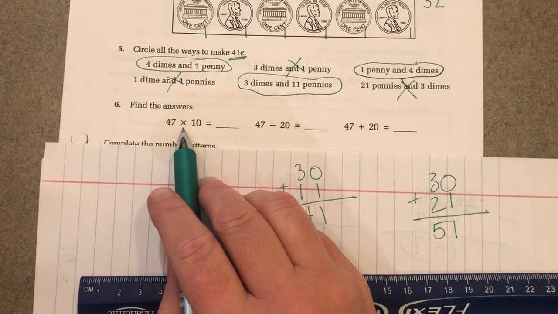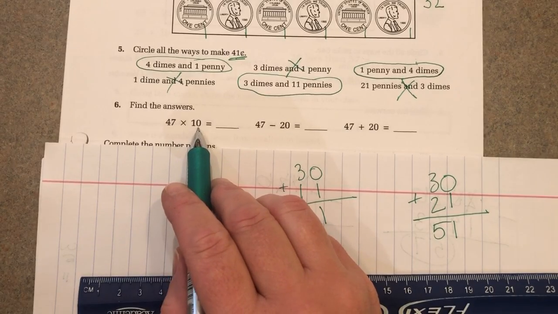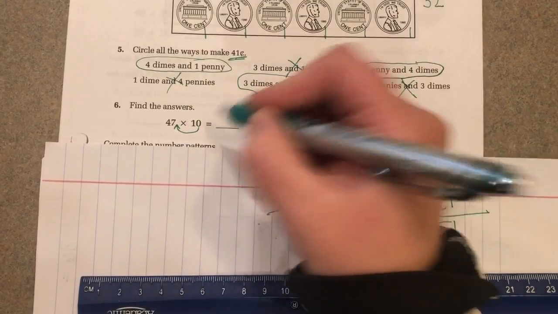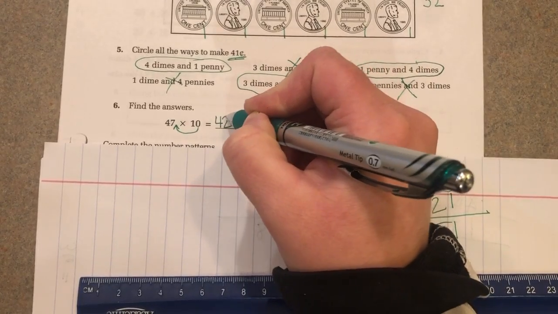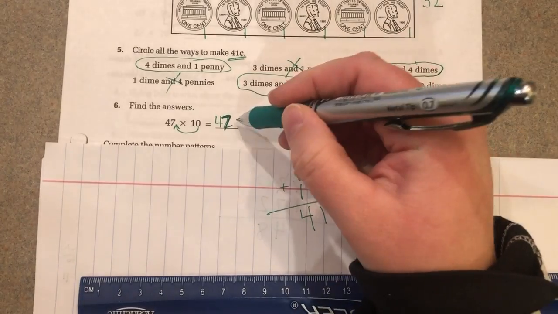Now, multiplying, what's our strategy we can use? Bring that 0 over here. So we have a 47 with the, oops. Oofta, it's getting toward the end of the week, isn't it? 47 with a 0.